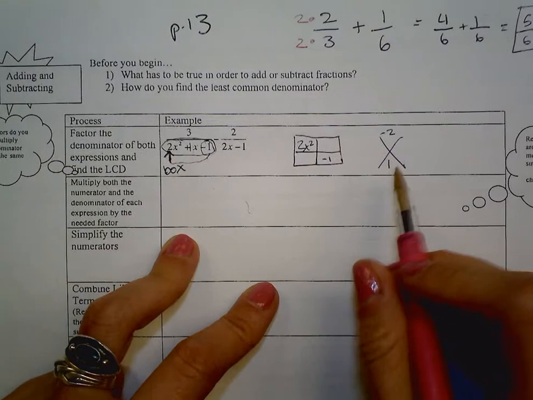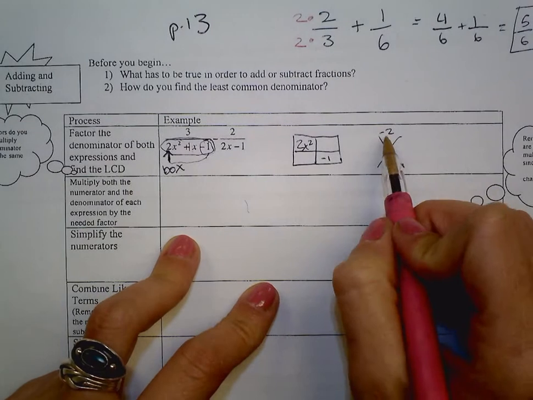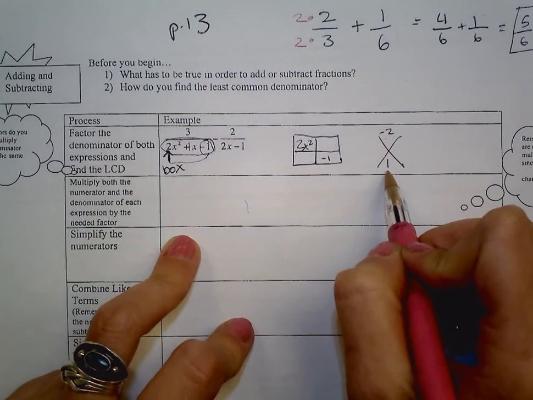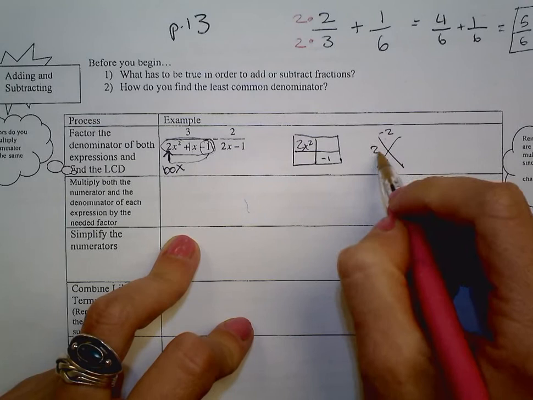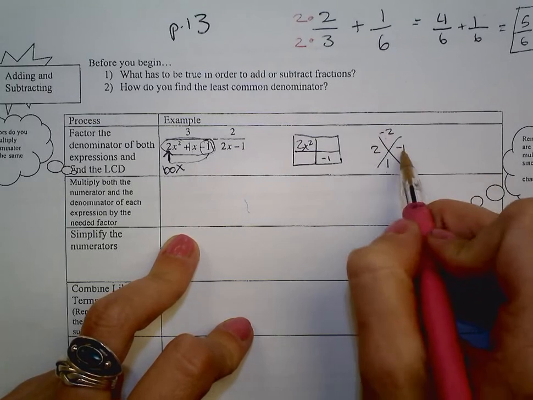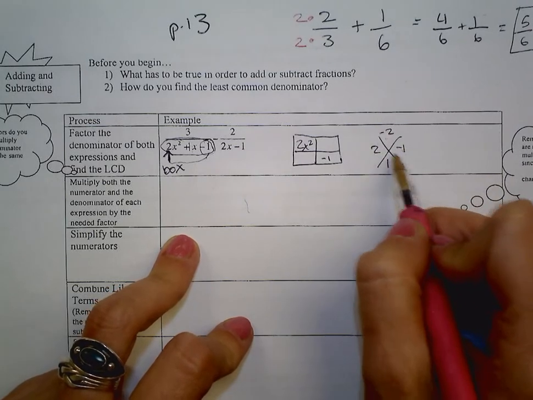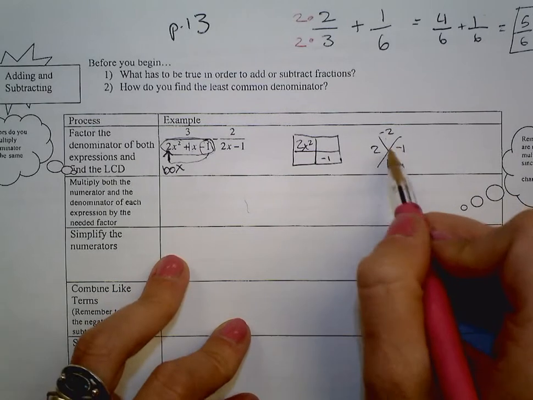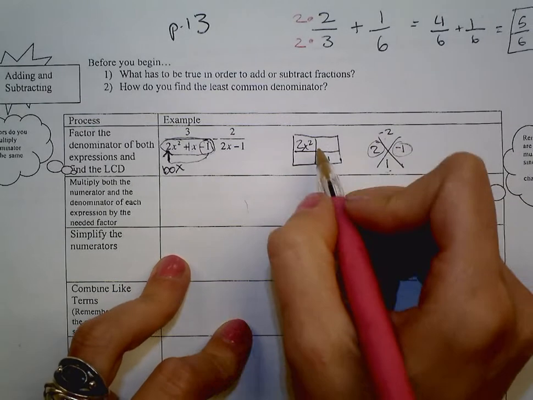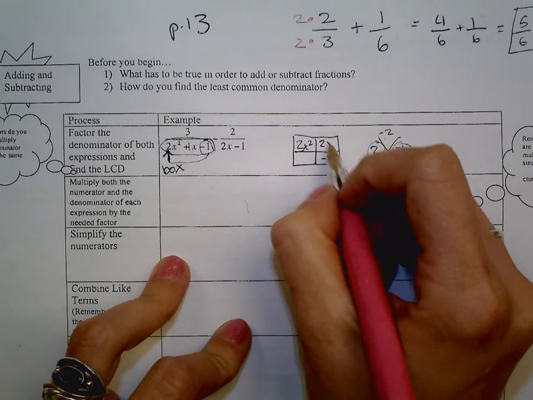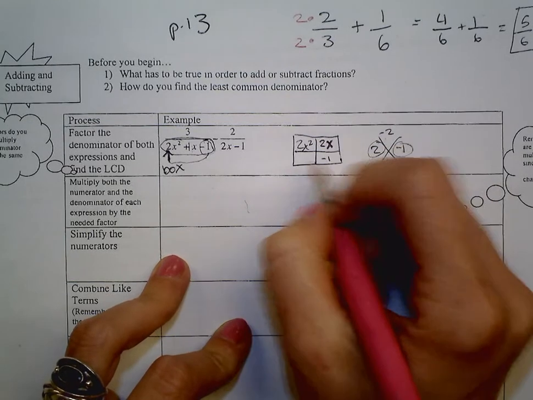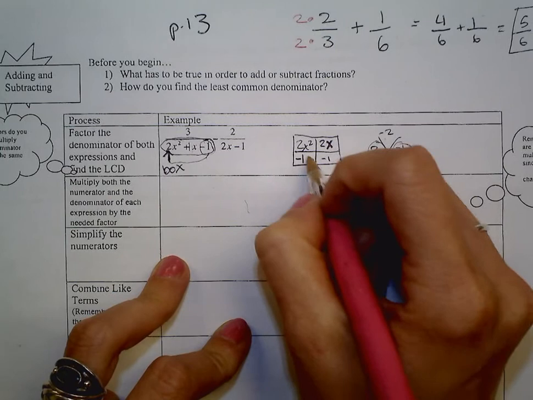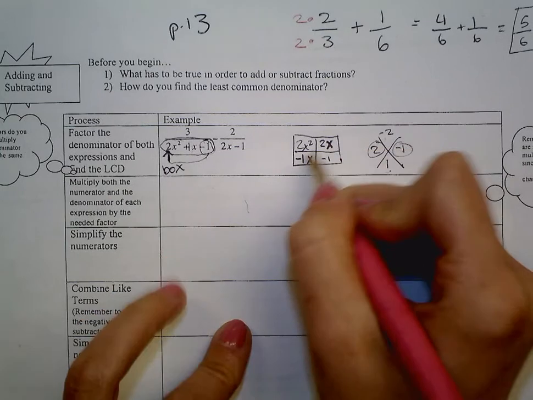Two numbers that multiply to negative 2 and add to 1. I know that a positive 2 and a negative 1. 2 times negative 1 gives me a negative 2. 2 plus a negative 1 is 1. When I add my pair to the box, I have to put an x. Don't forget to add an x. Now, when I add my pair to the box, it does not matter which box you choose.